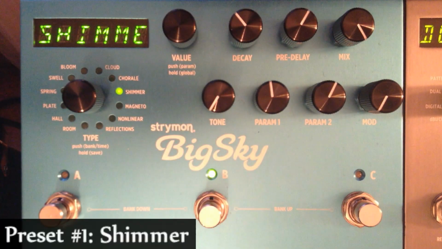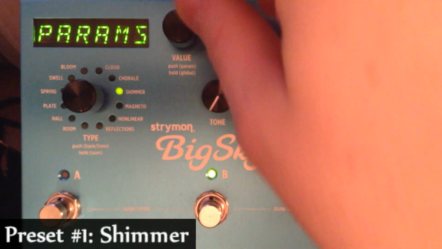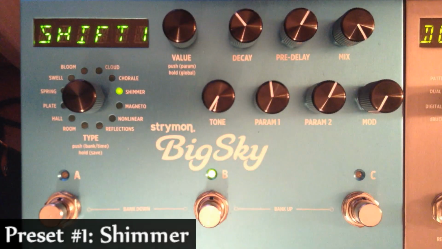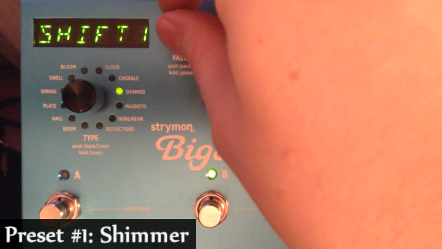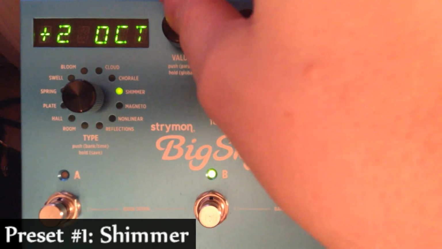On top of the volume swell effect is a shimmer reverb. This is a pitch-shifted effect applied to the reverb signal only. The two shift parameters determine the interval of the pitch shift. Shift 1 is using a 1-octave shift up, and Shift 2 is using a 2-octave shift up.